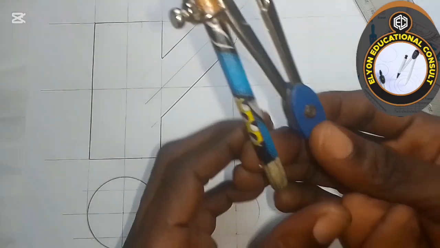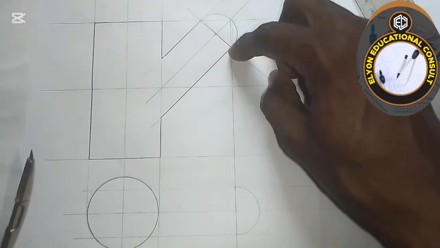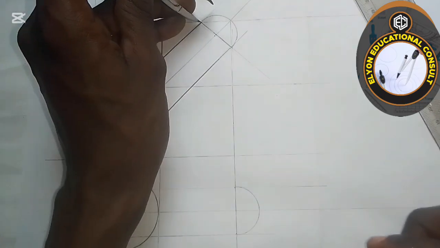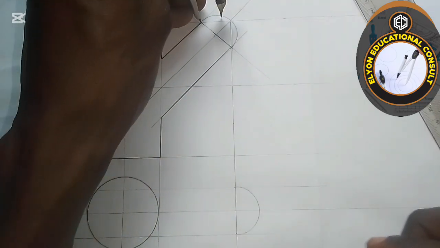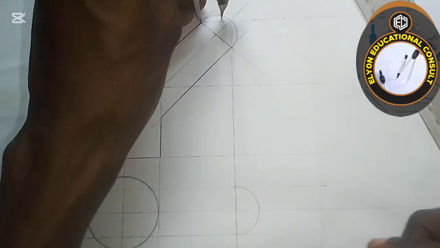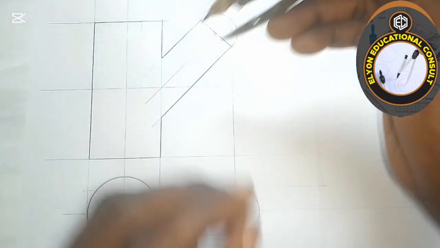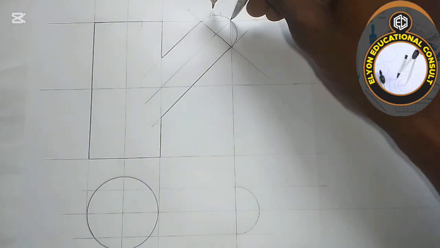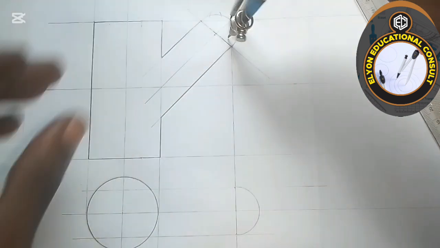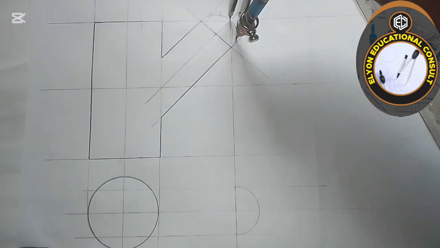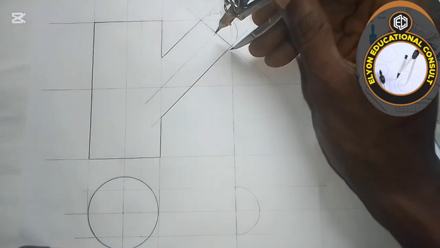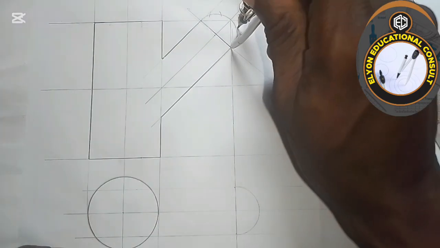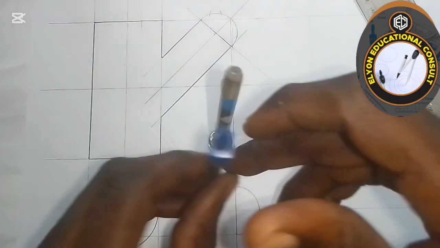What I'm going to do now, I'm going to divide this arc or semicircle into 6. Starting with this part now, draw this arc to cut that, then place at the center, draw next to cut, then draw this down, then at this point draw this to cut, then I will do same here.